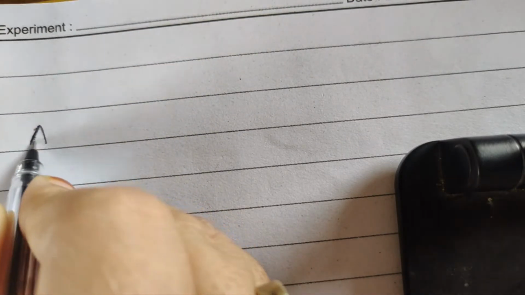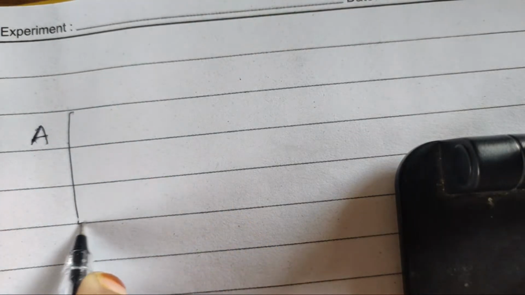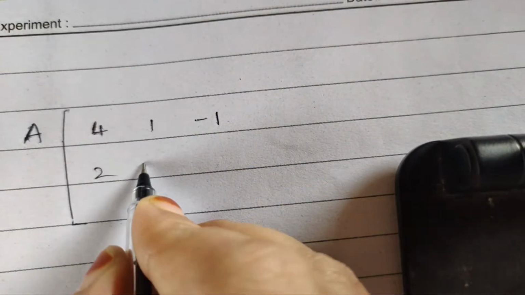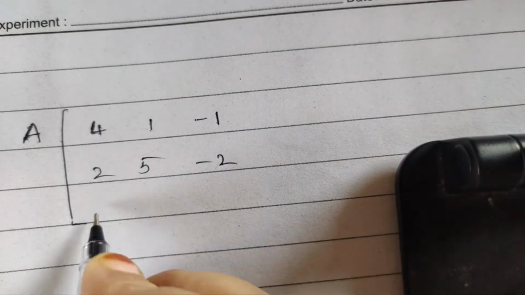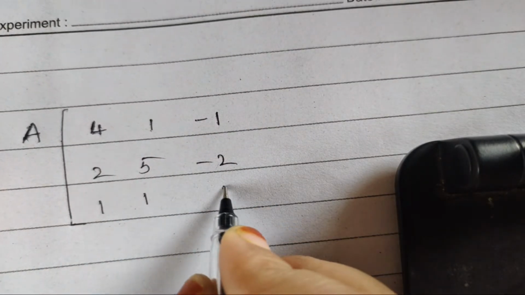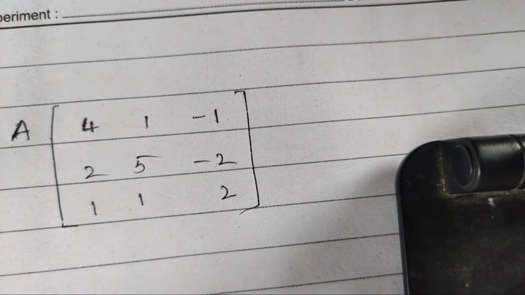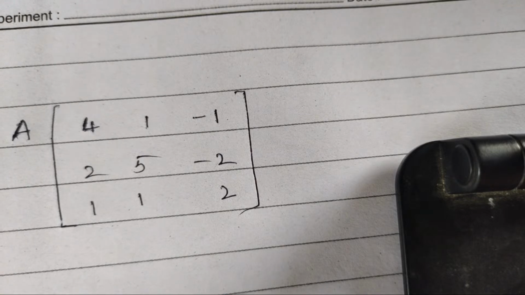Today's class we are going to see one diagonalization problem. How are we going to do that diagonalization? Suppose the given matrix, we are going to deal with a 3 by 3. So let's consider that the given matrix A is equal to 4, 1, minus 1, 2, 5, minus 2, 1, 1, 2.